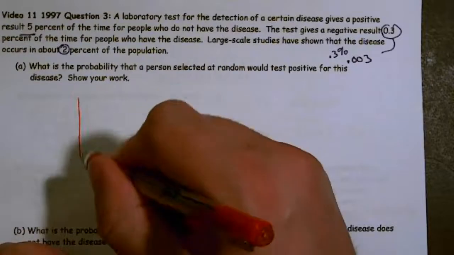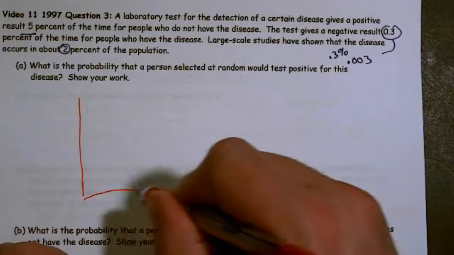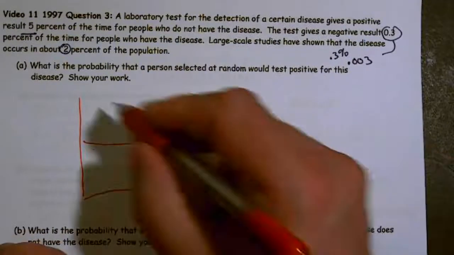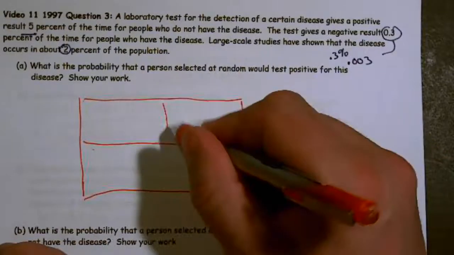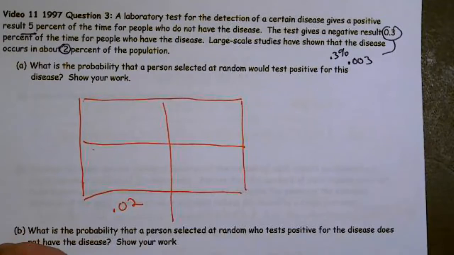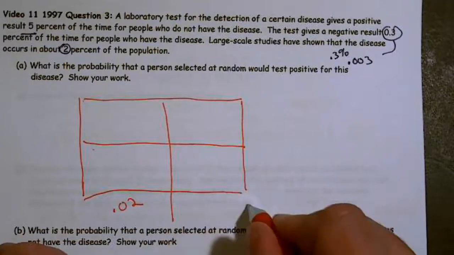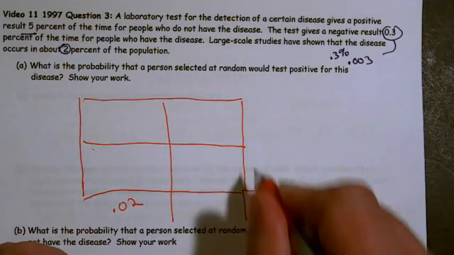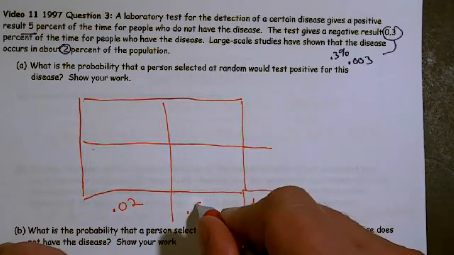So I'm going to go ahead and draw my table out. And I always start with that number going there every single time. It just makes life easy. 1.0, because it has to sum up to 1. We know that this is 0.98.